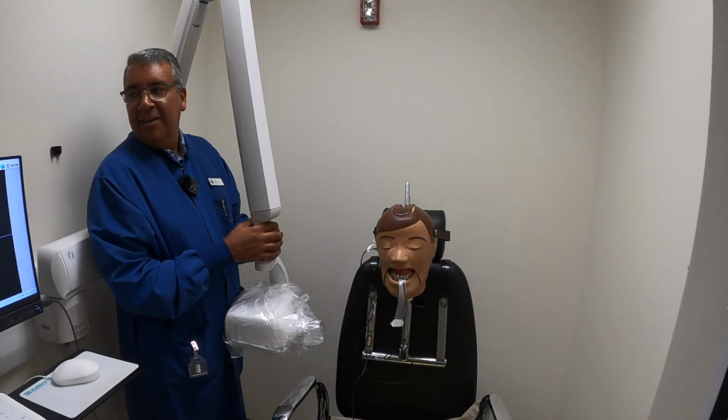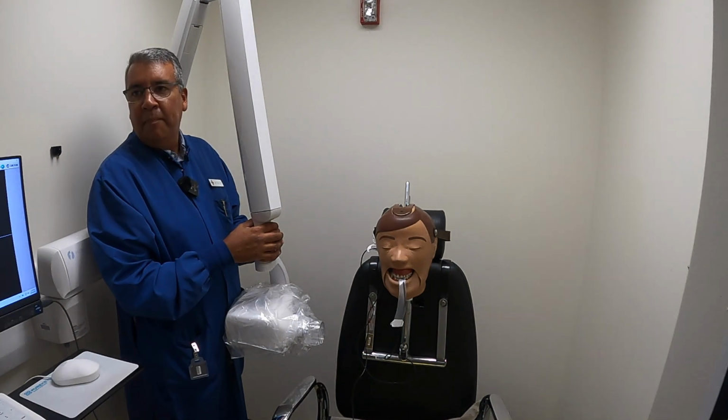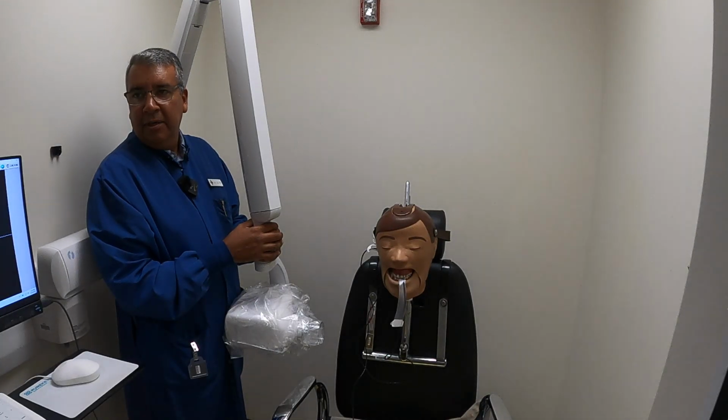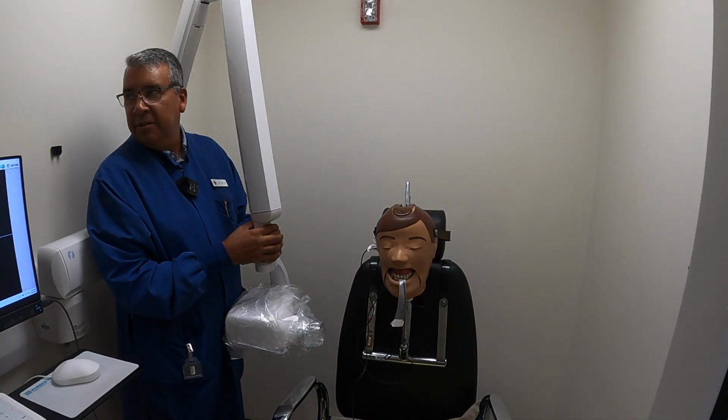Ready? Our horizontal angle is based off of the horizontal direction of the teeth we are trying to take. Whether that's premolar or molar, doesn't change.